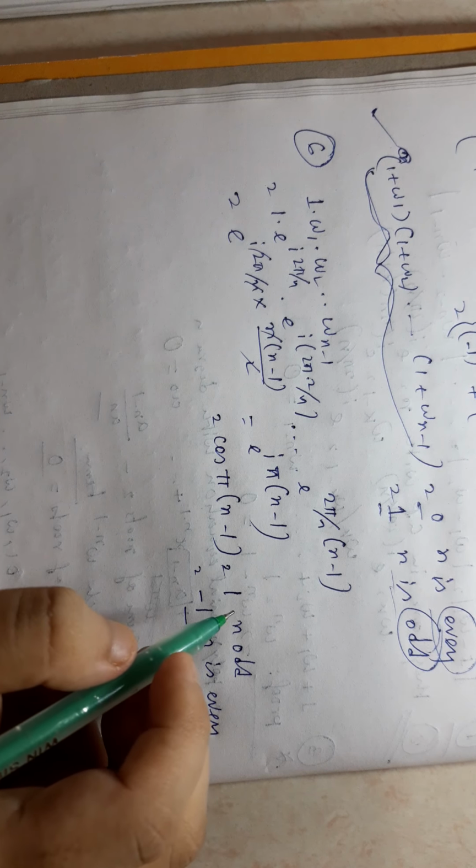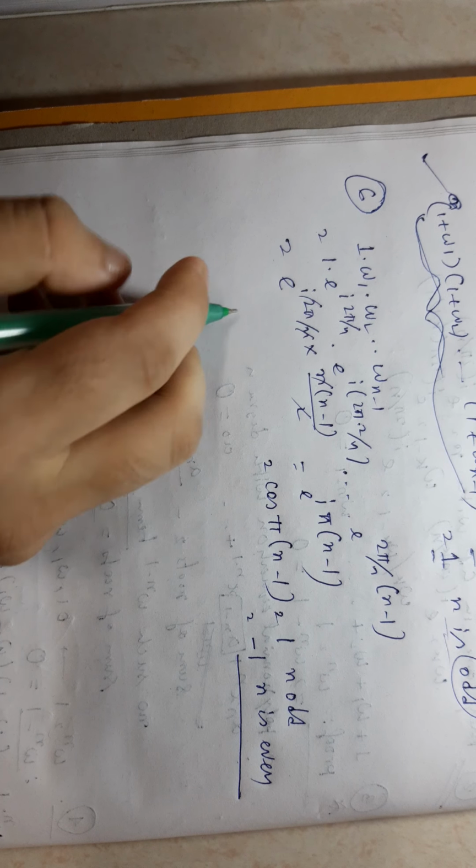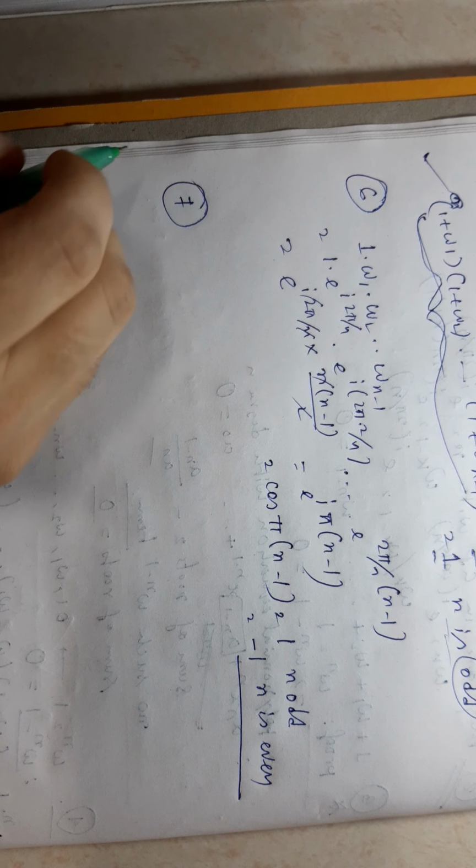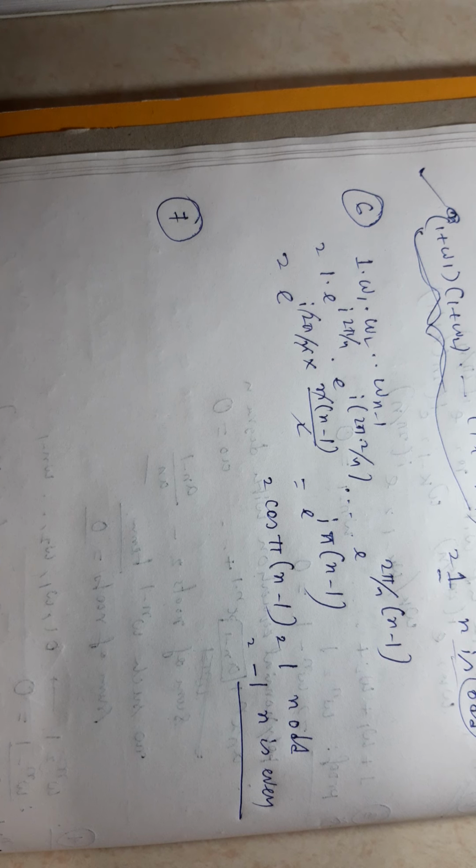Okay, so these are the sixth property, and for the seventh property I will just write it down. You can easily verify this property.